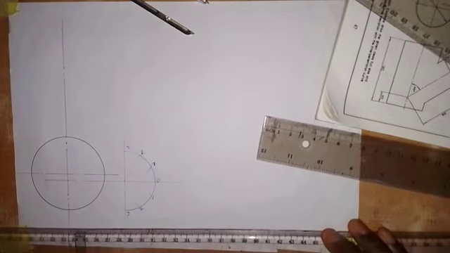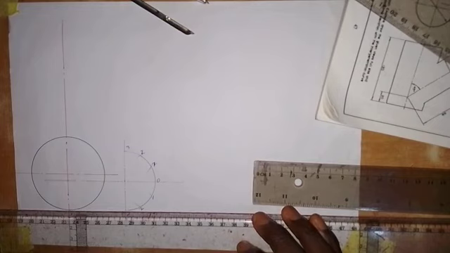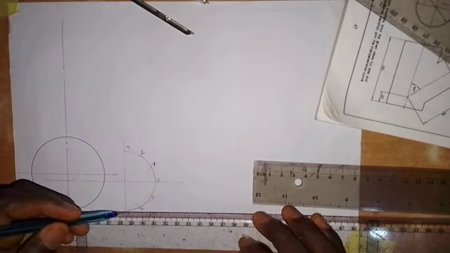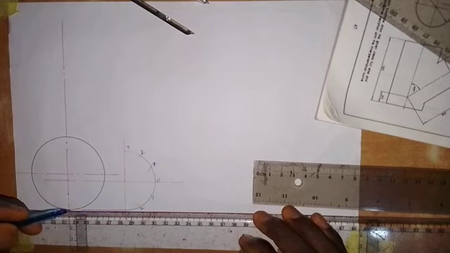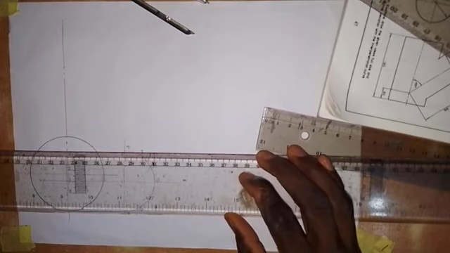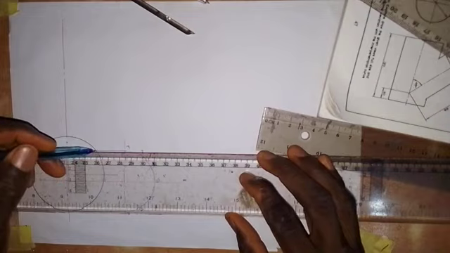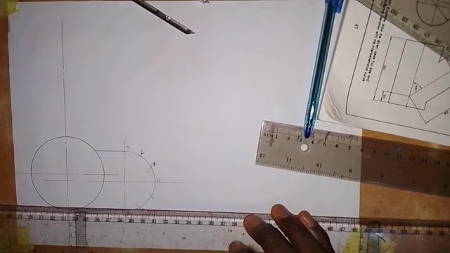So then with what we have done here, I want to produce the plan of the intersecting cylinder. So all I need to do is to draw a line from here to join this circle at this point. And then coming up here, I will draw a horizontal line from here to touch this point on the circle. That is the plan of the vertical cylinder. So every other line here will be a thin continuous line.